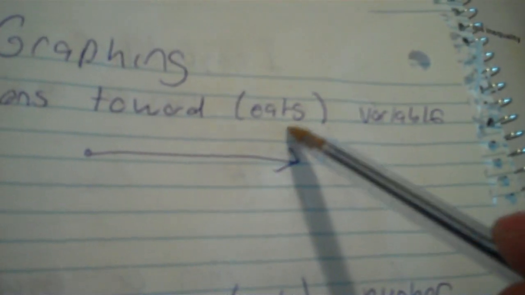If it opens toward or eats the variable, that would be the letter, we go this way. Mr. Payne used to say eats the variable. If it opens towards or eats the number, the value, you go this way, okay? So we need to have that sheet right there, okay?